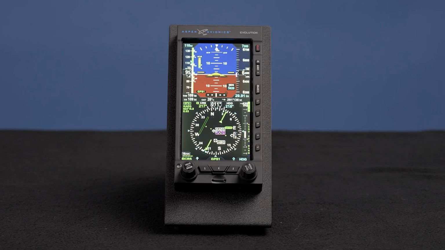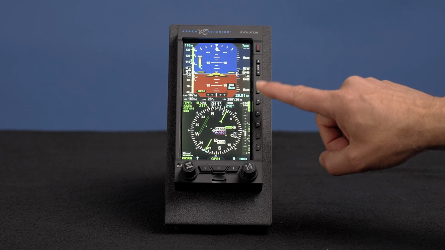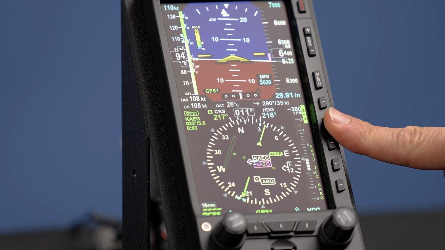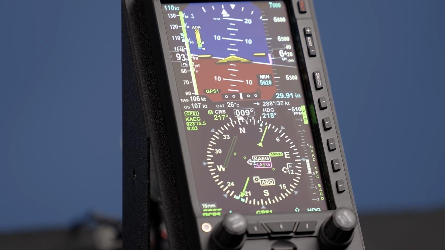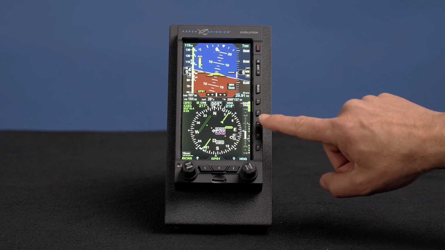Page 2 of 3 are your hazards. If you had Storm Scope installed on your airplane, this is where you'd be able to select cells, strikes, or clear your strikes. The next hotkey is NEXRAD.